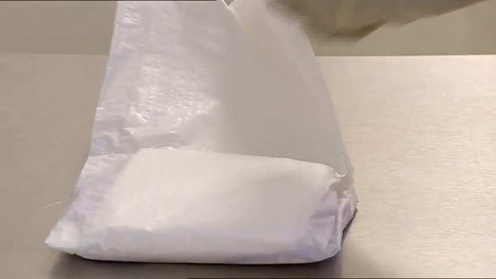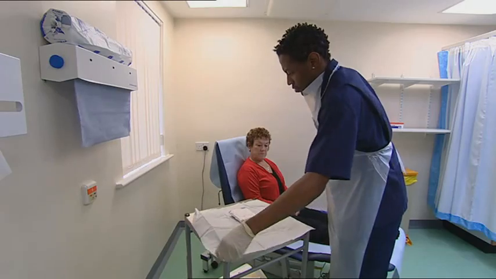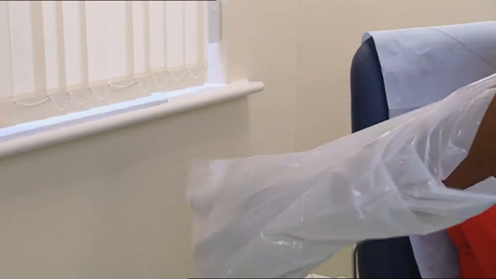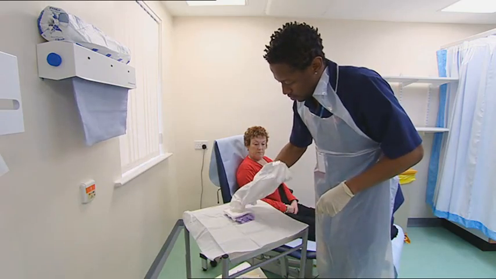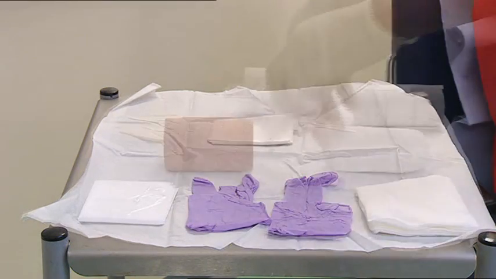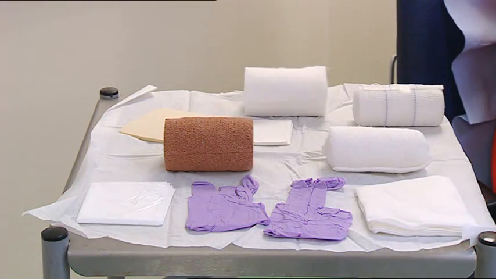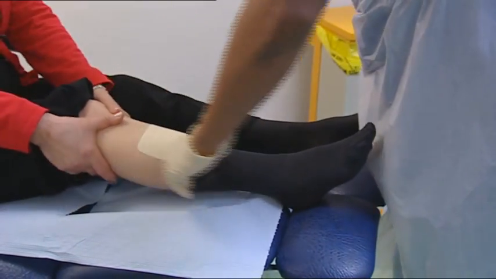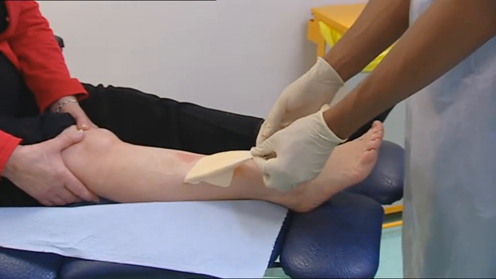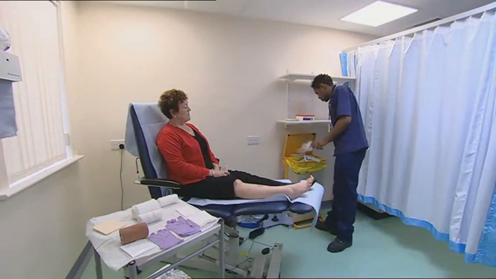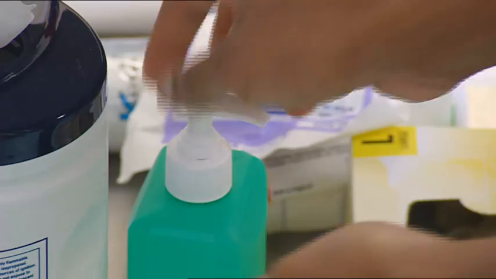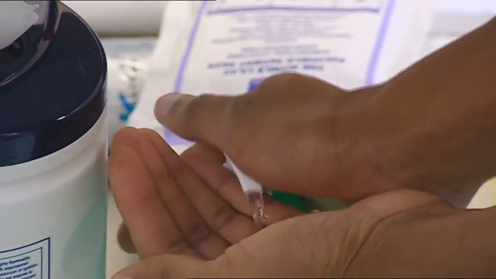Open the pack, being careful to touch the outer corners only. Use the plastic waste bag contained in the pack to arrange the contents on your aseptic field. Ensure that everything you'll need to dress the wound is arranged on the aseptic area before removing the patient's used dressing. Once the dressing has been removed and safely deposited in the waste, along with your apron and non-sterile gloves, hands must be decontaminated before putting your gloves on.